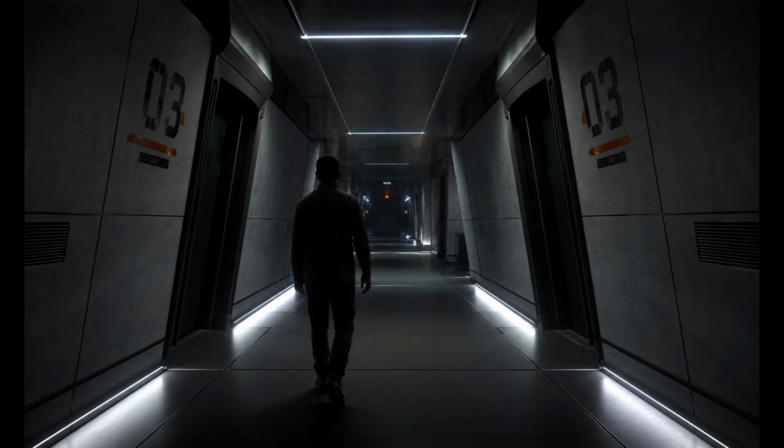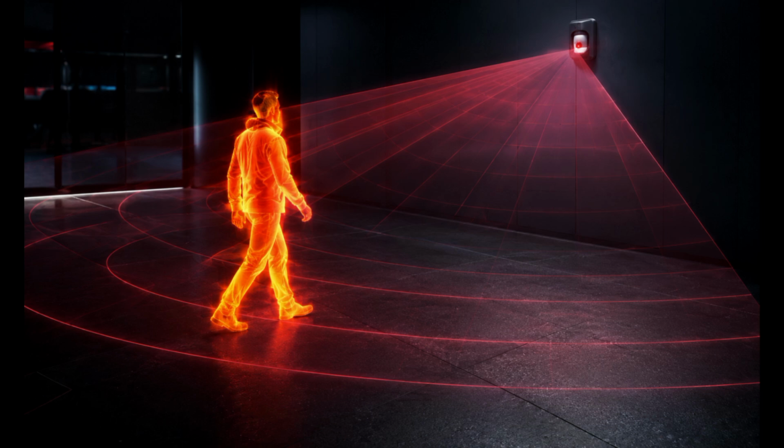But here's the surprising part. A PIR sensor does not actually see humans. It detects changes in infrared radiation. And today, we're going to understand exactly how that works.